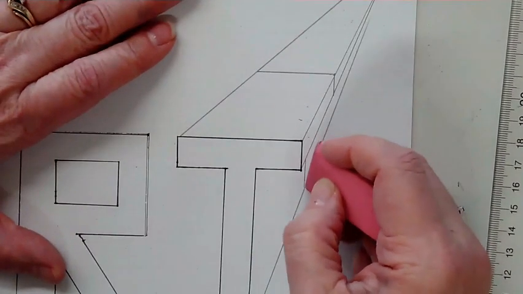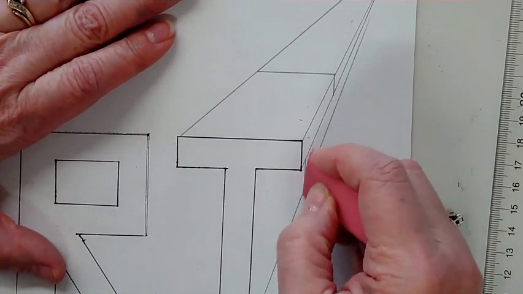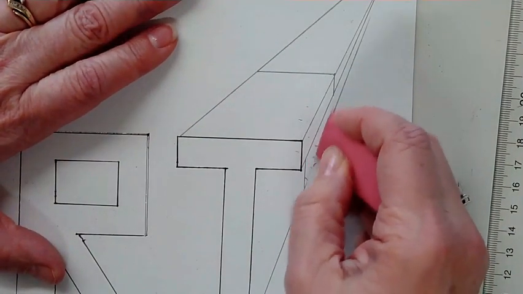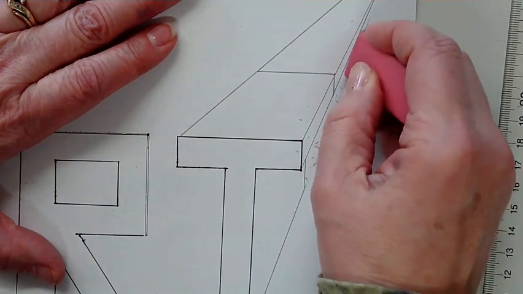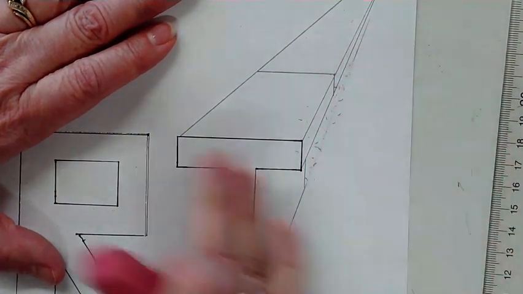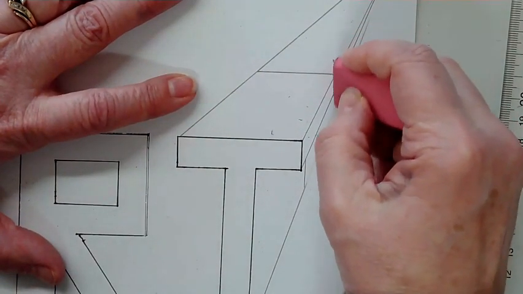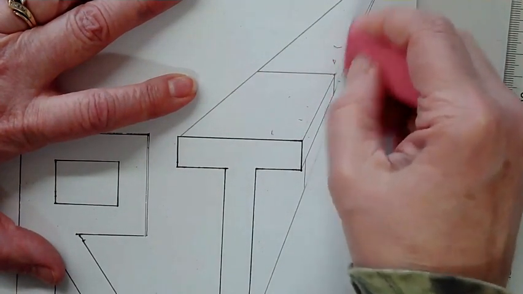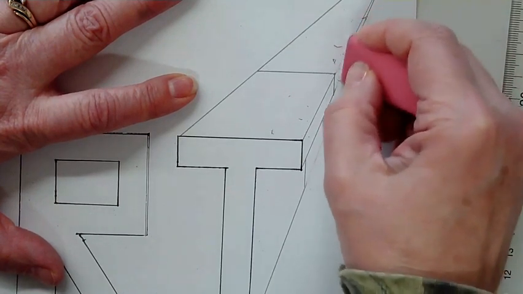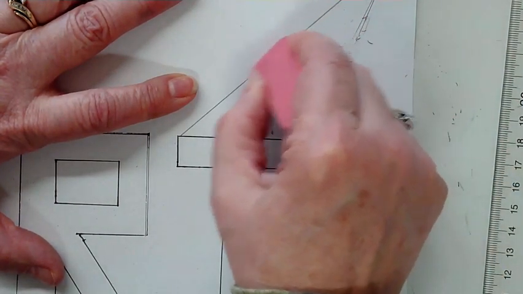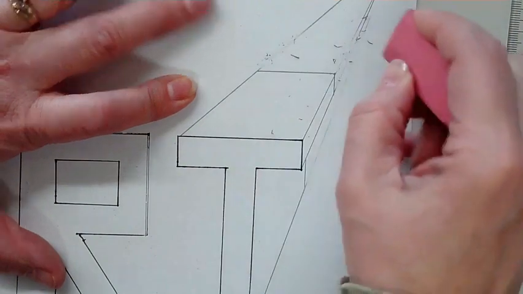And then you're never done until you erase the extra lines. So the part that extends beyond gets erased. Same way on all the top parts. What extends beyond gets erased.